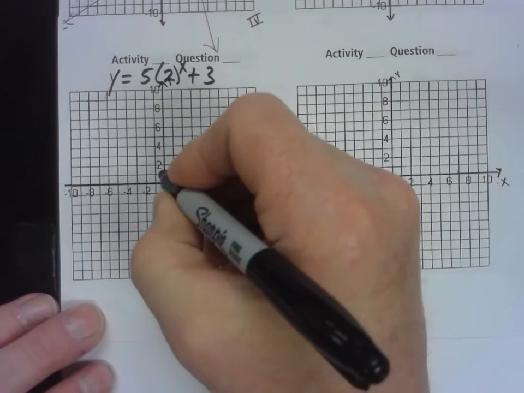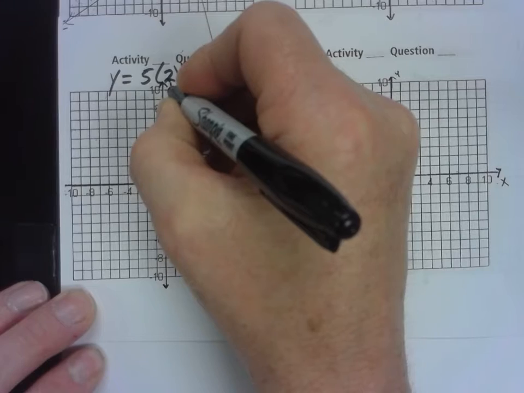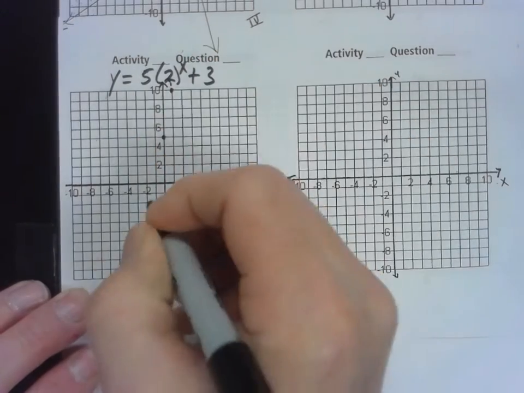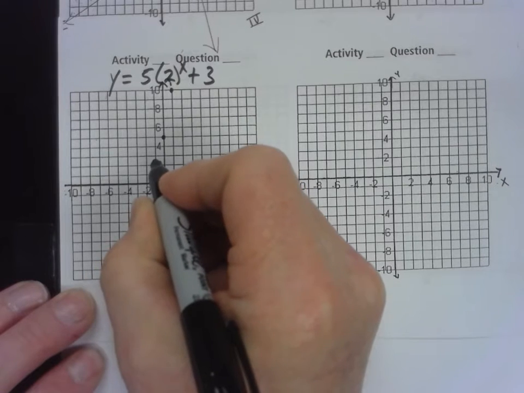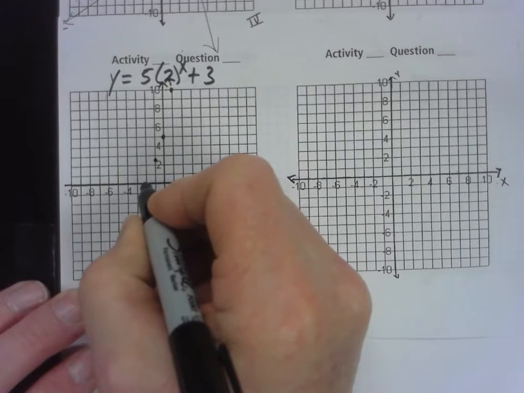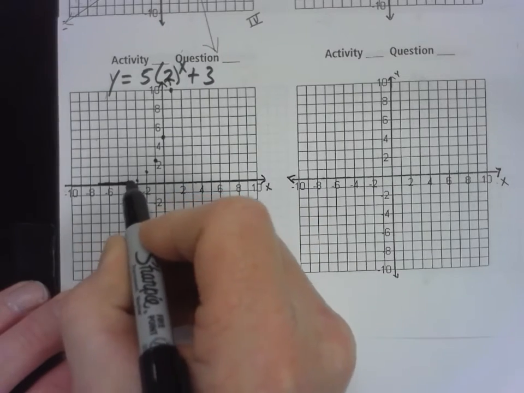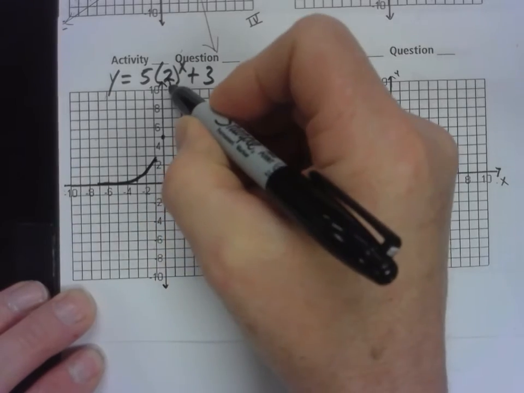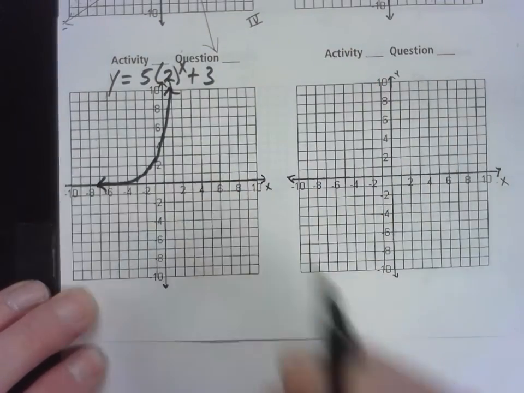It was 5, it was here 10, and then it was -1, 2.5, and then -2 was here and then here. So it has this kind of shape to it. So this is the y equals 5 times 2 to the x, right?